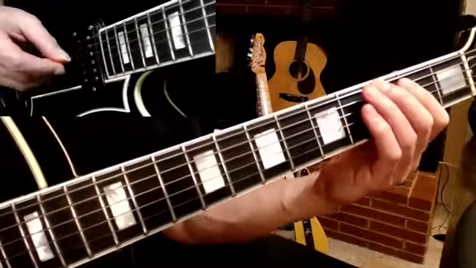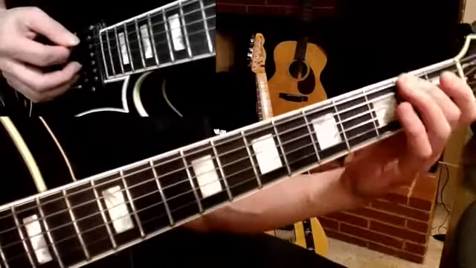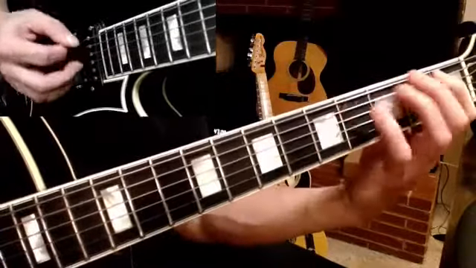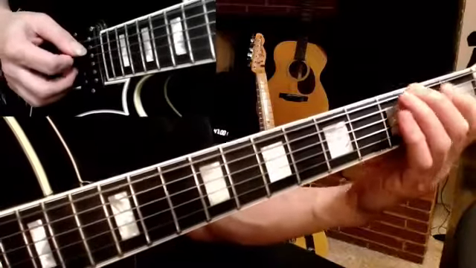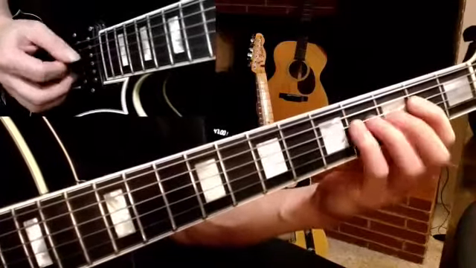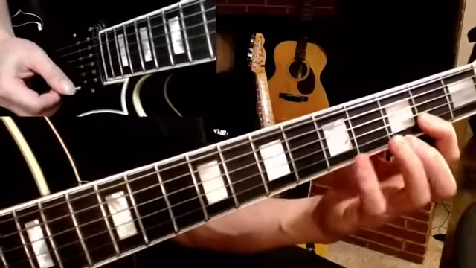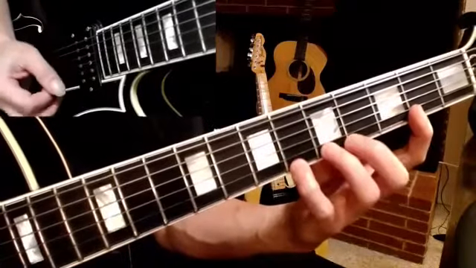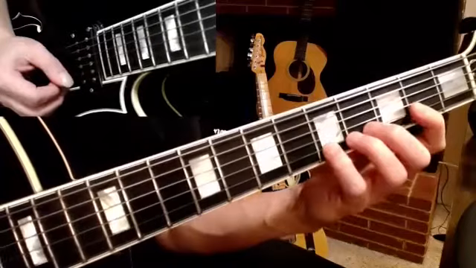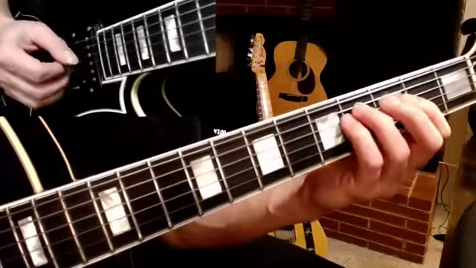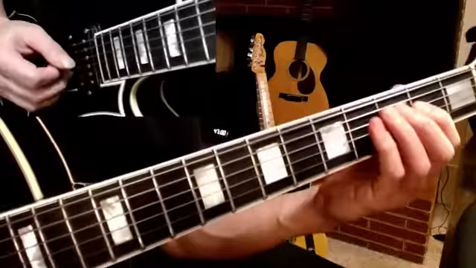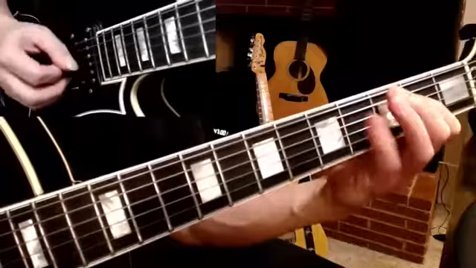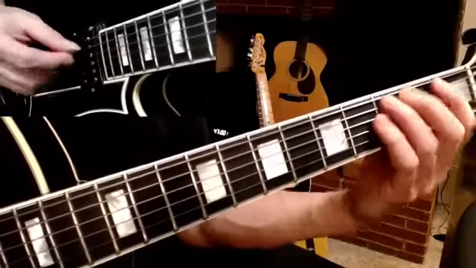And finally back to another F sharp 7 arpeggio. So that's 2, 1, 4, 2, 4, 3, 2, 5, 2, 6, 2, 5, 2, 3, 4, 4, 2, 4, 1, 2. There you hear that dominant seventh.